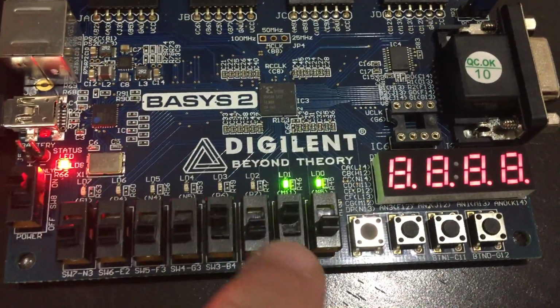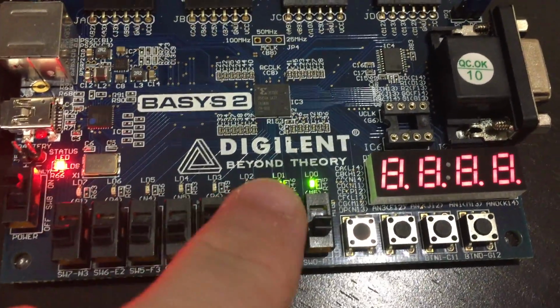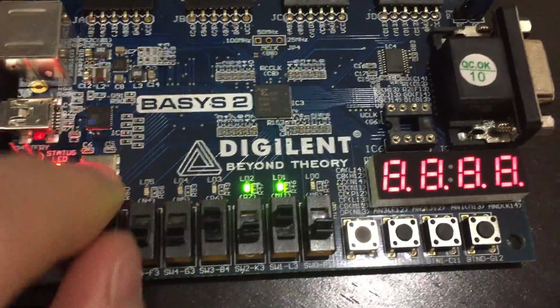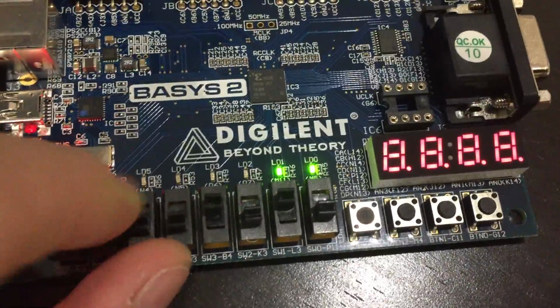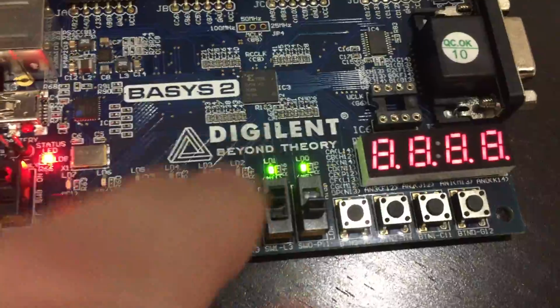So here we see I've got 1, I've turned on 3, 3 is represented. I turn on 6 again. If I turn off 6, it reverts to 3 because 3 is the highest that's on.